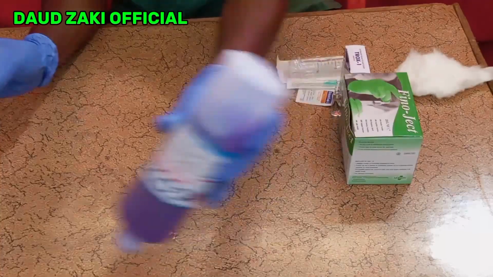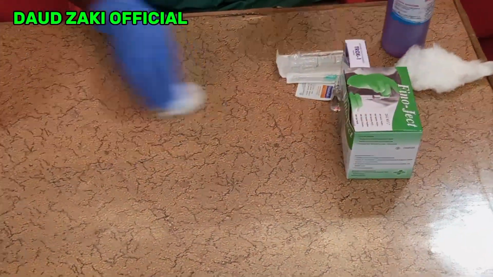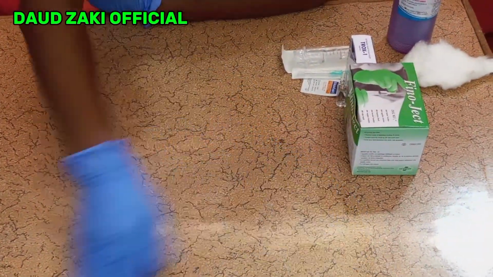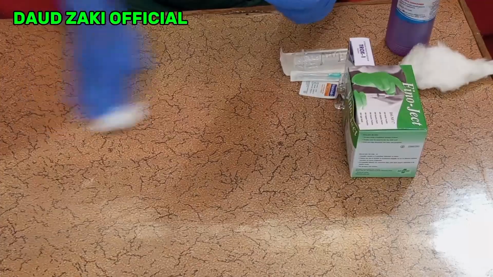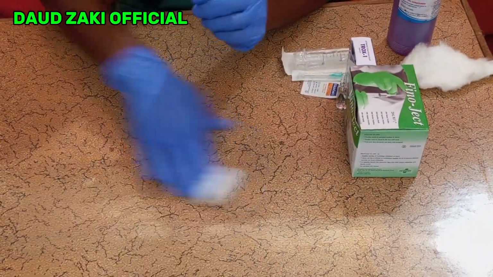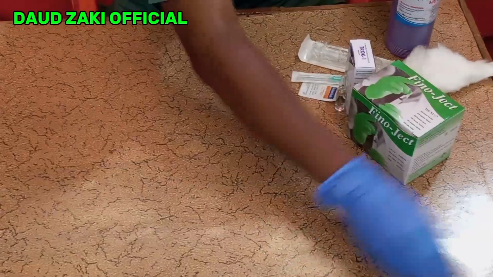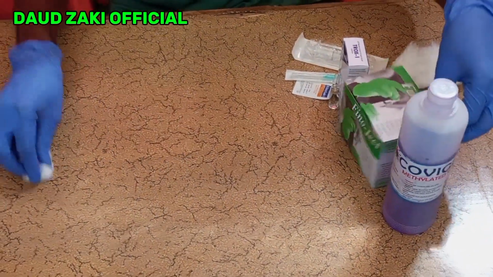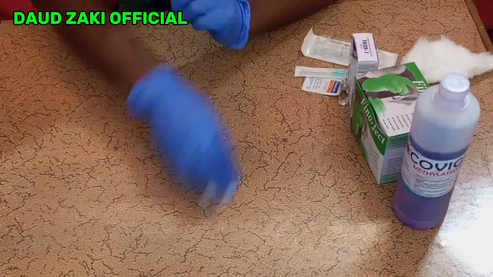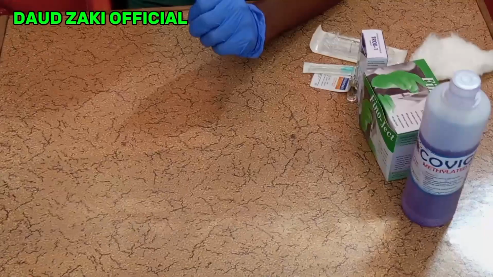You have to clean your working bench first before you start performing the procedure. You have to clean the surface first to ensure sterility of the drug.